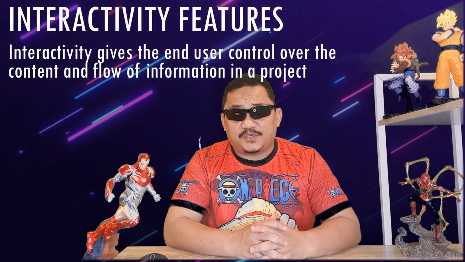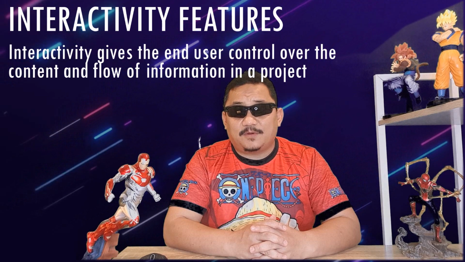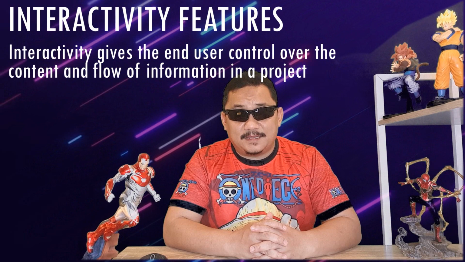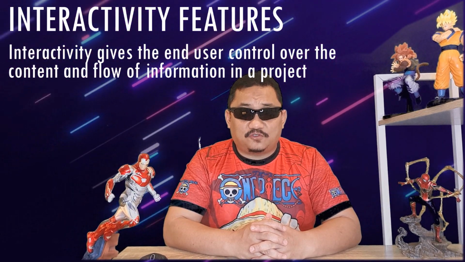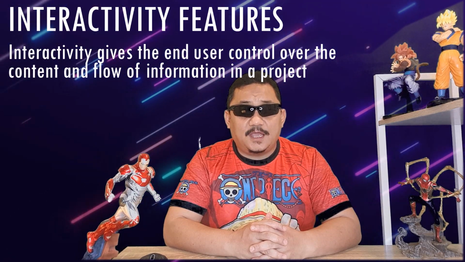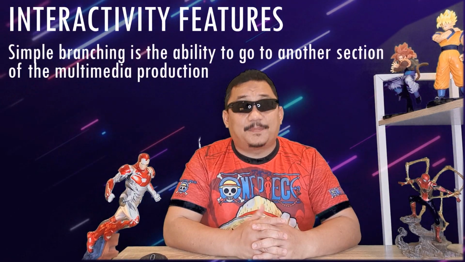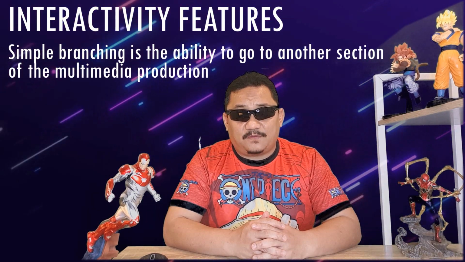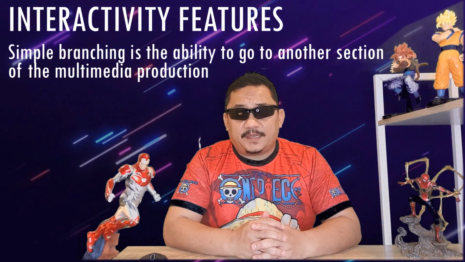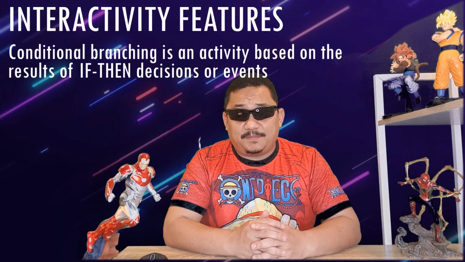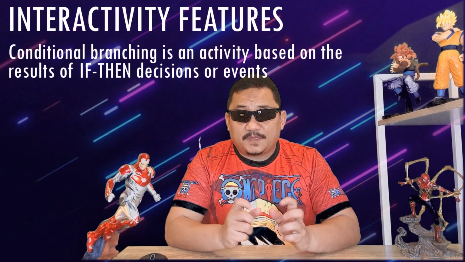Next is interactivity features. Interactivity gives the end user control over the content and flow of information in the project. Remember what we call the non-linear and the linear multimedia. So if the interactivity is non-linear, users are given control of the flow of information in the project. Simple branching is the ability to go to another section of the multimedia production, and conditional branching is an activity based on the result of an if-then decision or event.